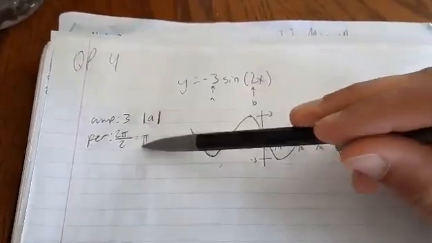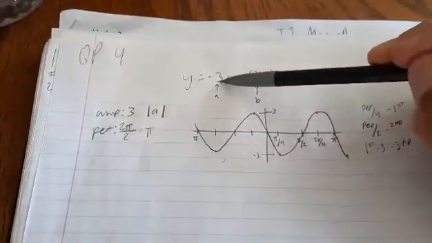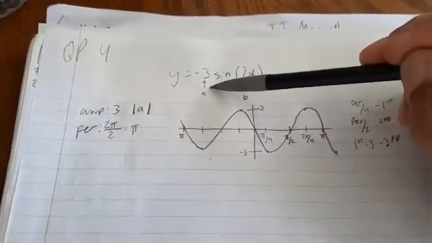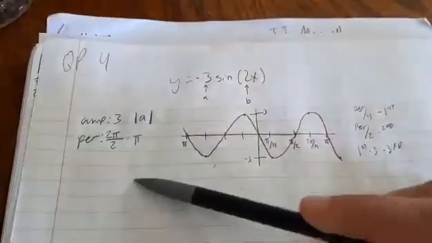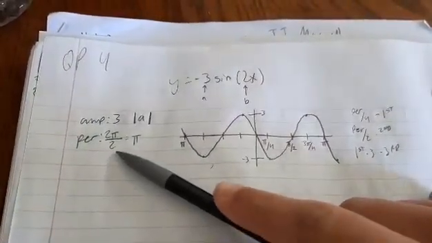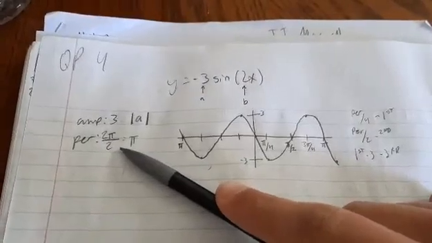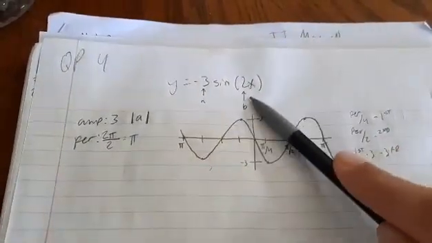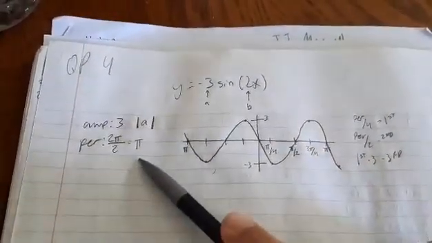So the amplitude is just the absolute value of a. So in this case, it's just 3 and not negative 3 because it's the absolute value. And then the period for sine and cosine, we just do 2 pi divided by the b, and b in this case is 2. So 2 pi divided by 2 is just pi.